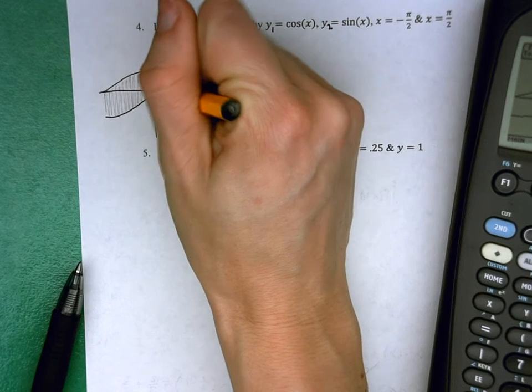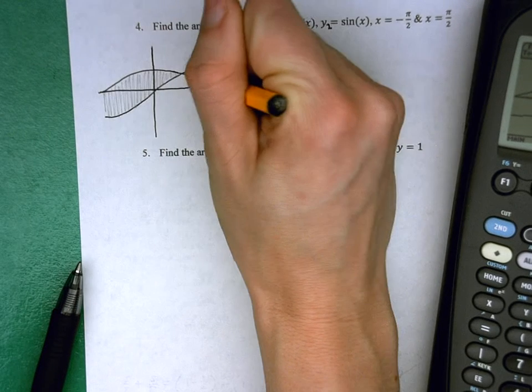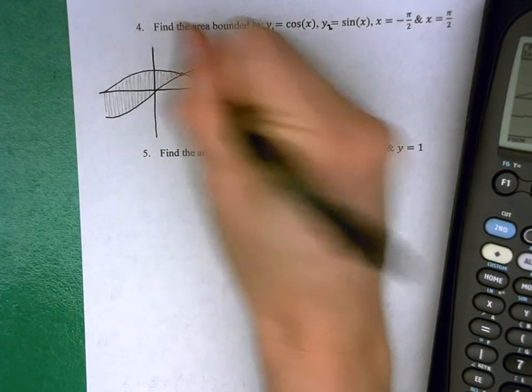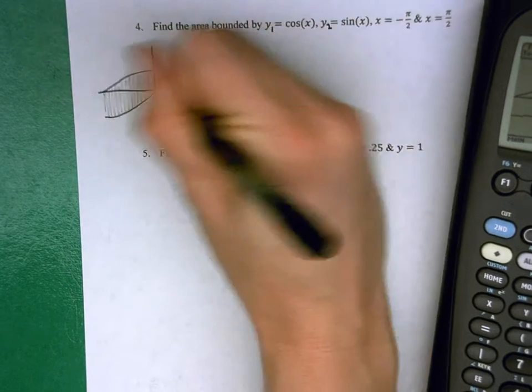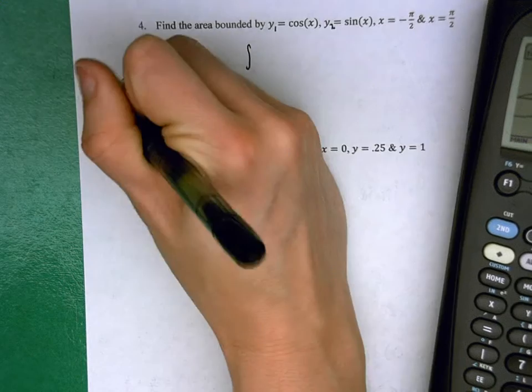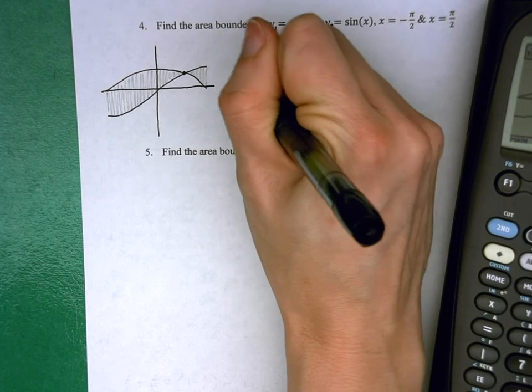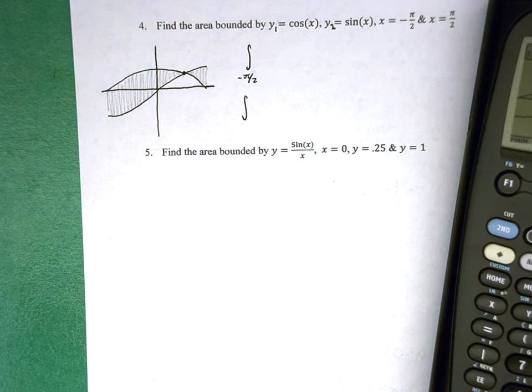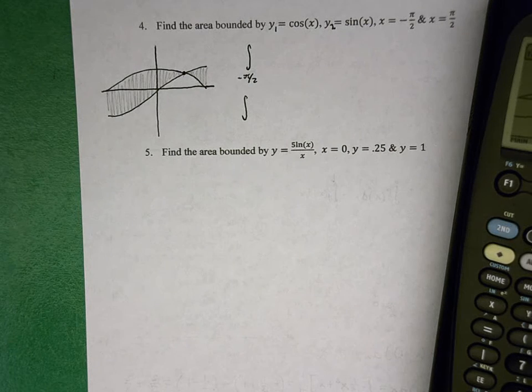So we're finding this area here. And so again, we're going to need to find this intersection point, right? Because we have two regions, our first integral is going to go from -pi over 2 to our intersection point. And so you can use the intersection button, although it's going to give you a decimal.